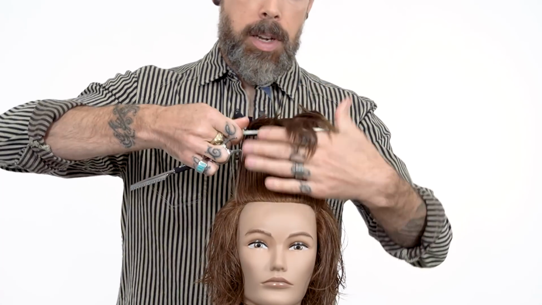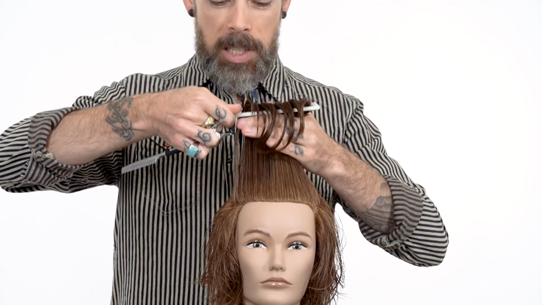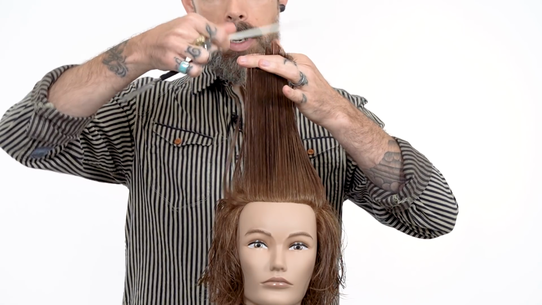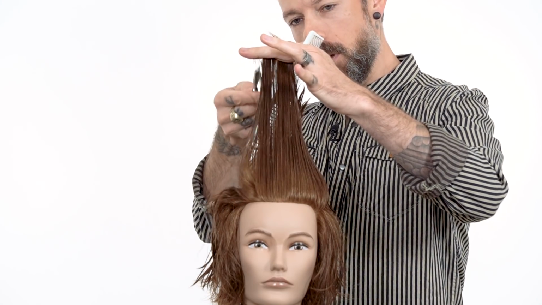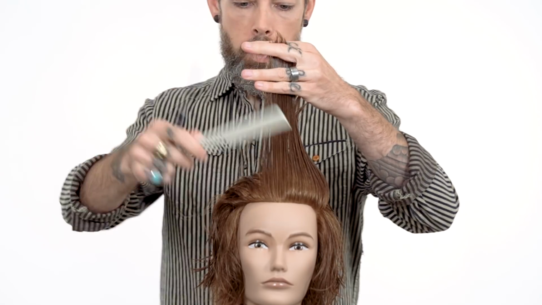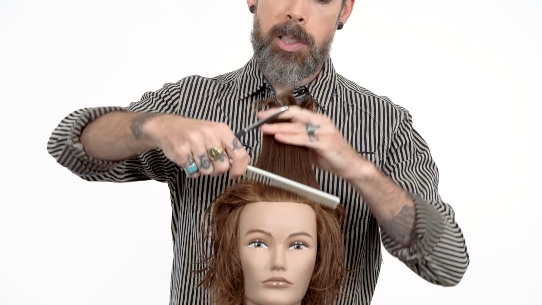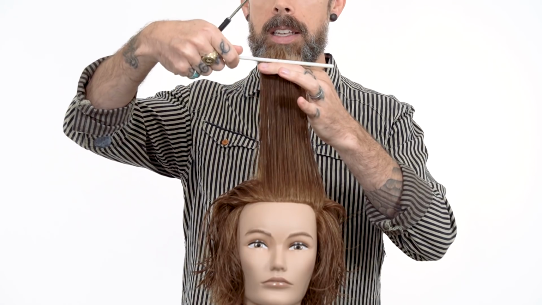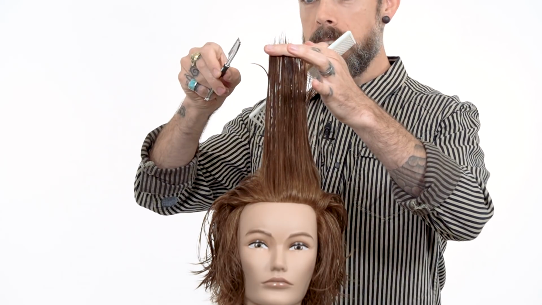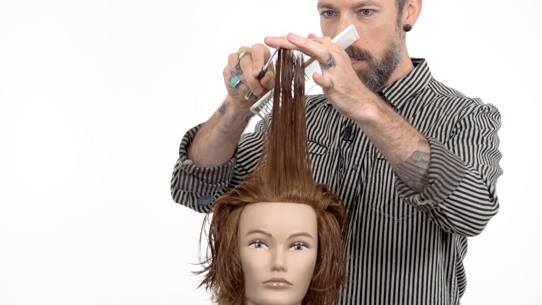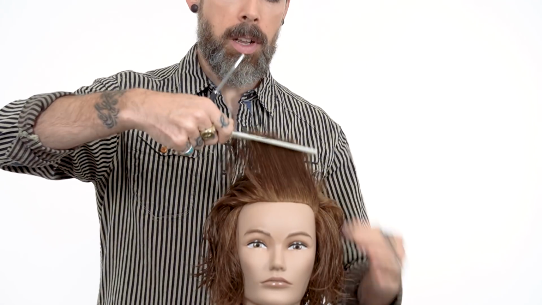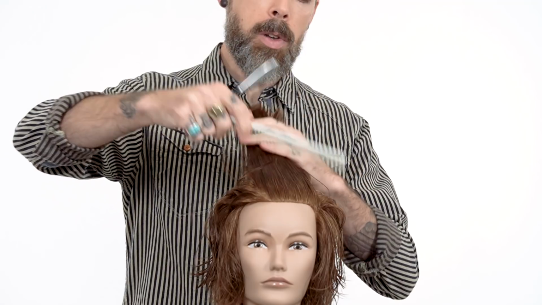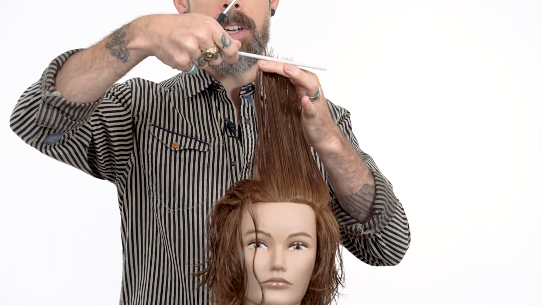Comb the hair straight up towards the ceiling. I know this is a lot of hair to hold, and if you need to subsection it, you absolutely could do that, and work short to long. One of the reasons I really like the swivel handle on this blade is it allows me to get the blade into position without doing some tricky stuff with my wrist. And that's one of our hallmarks, of course, is all about ergonomics, make sure that you have a really long life behind the chair.